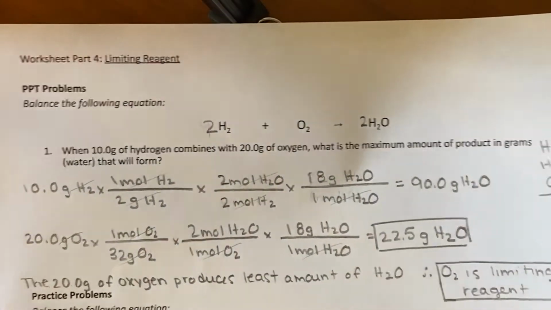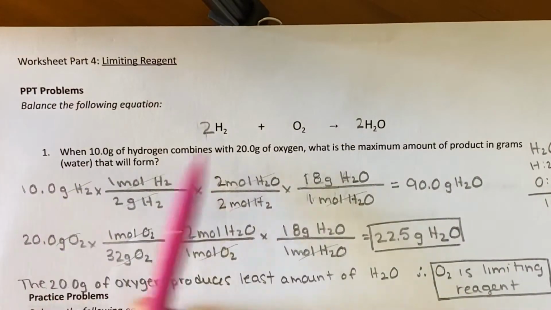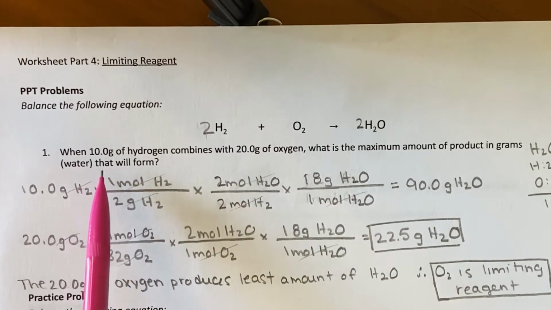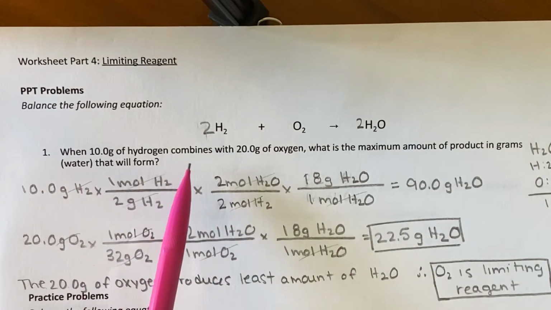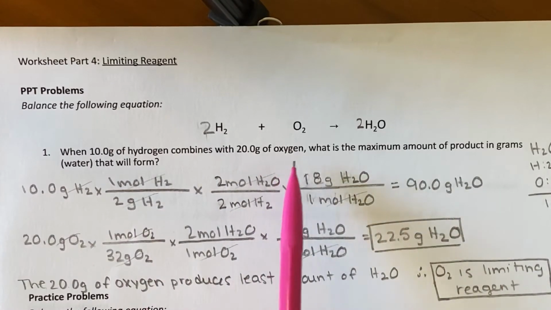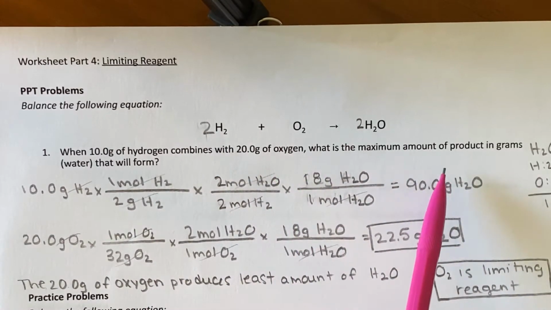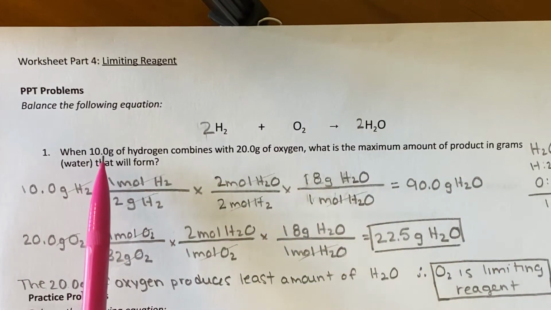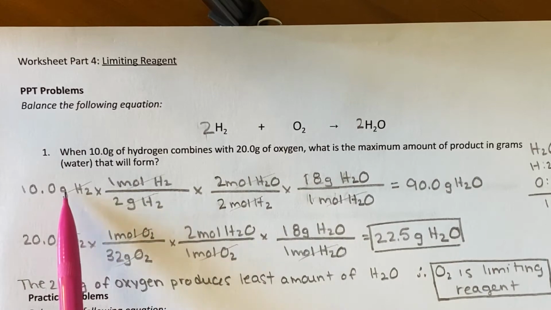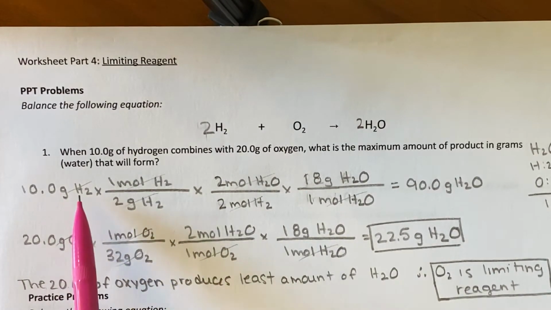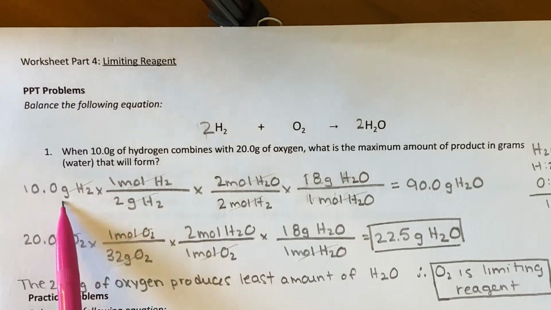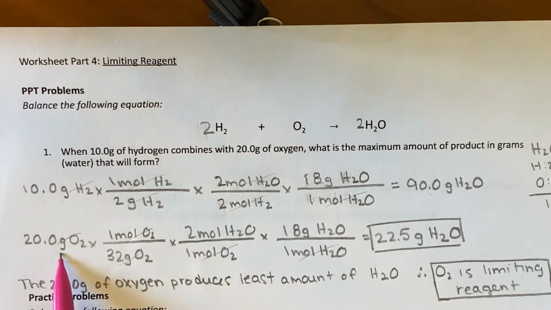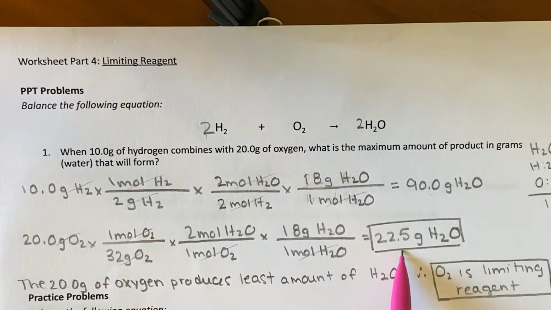So our original question, just to jog our memories a little bit, was first we had to balance this equation that we have here, and then the question, in terms of the limiting reagent, was: when 10 grams of hydrogen combines with 20 grams of oxygen, what is the maximum amount of product in grams of water that will form? So we took both of those givens and we set up two stoichiometry problems, one with each of our givens, and we found out that the 10 grams of hydrogen produced 90 grams of water, and the 20 grams of oxygen produced 22.5 grams of water.